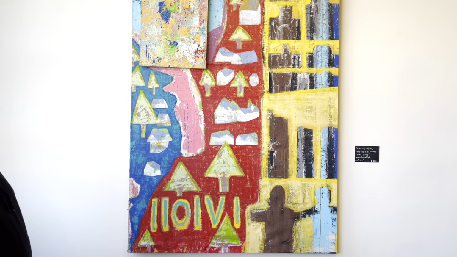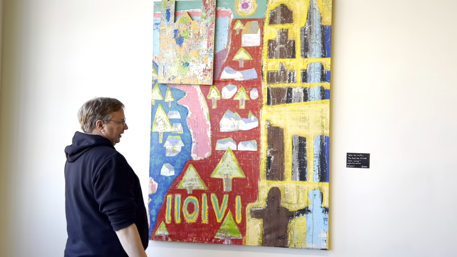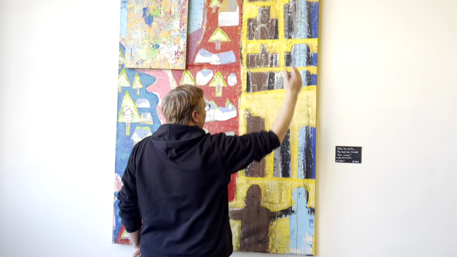I'm also on this side of the painting using lots of inks. And this really big shaft of blue and the brown, which reminds me of a Clifford Still painting. I forget which one it was, but I was looking at a lot of his art and looking at the way he did colors up and down.